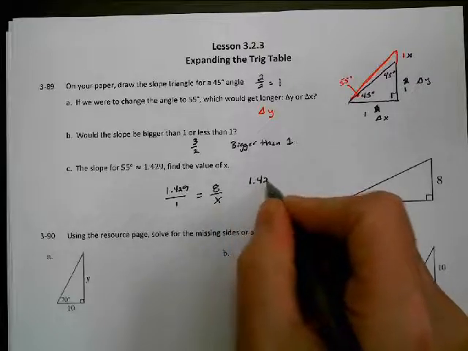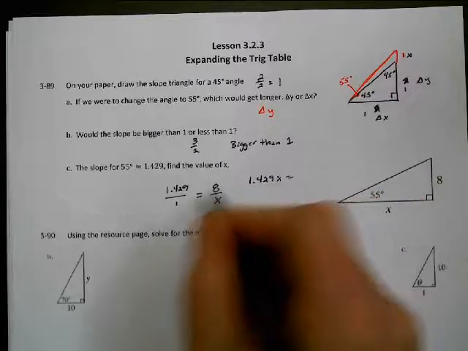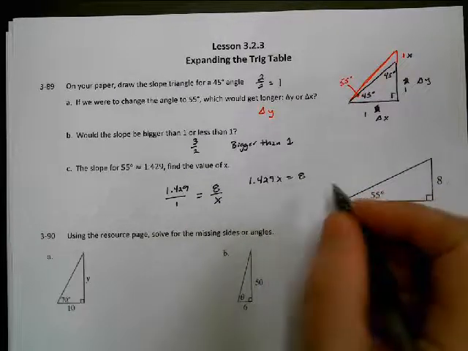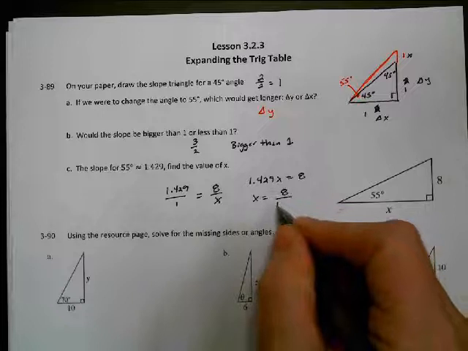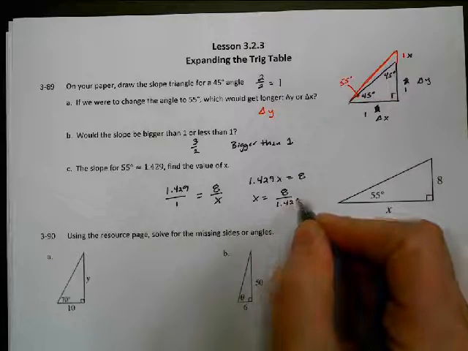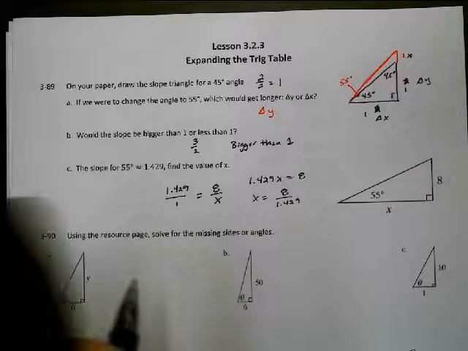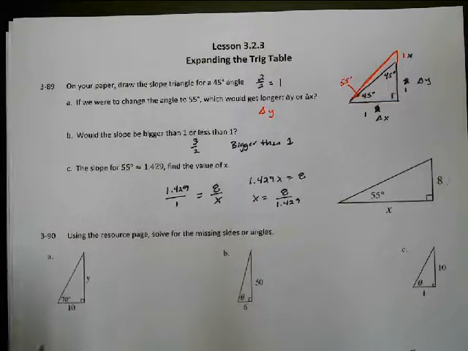1.429 x equals 8 times 1, 8. So x would be 8 divided by 1.429. I really should read ahead when I'm doing these problems. Oh dear. All right, calculators out.